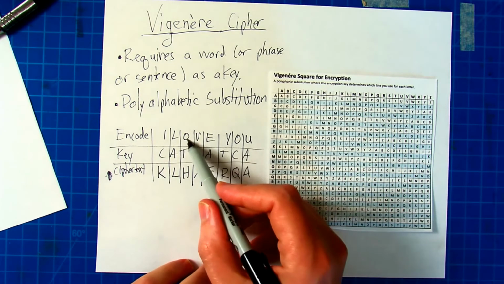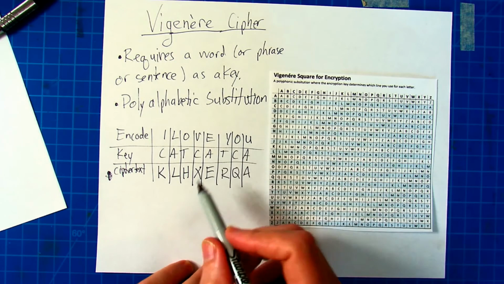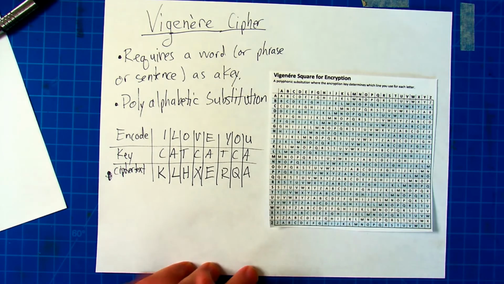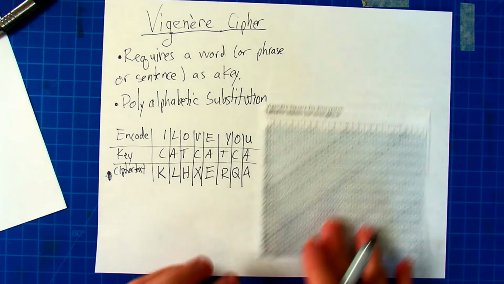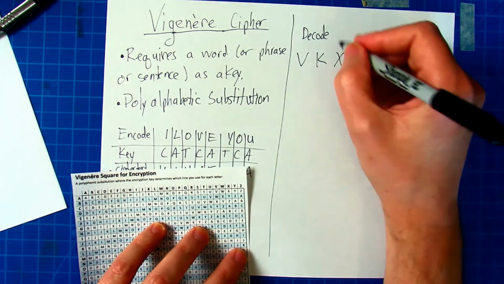And you notice here that there are two O's in the plain text message, but they go to different letters in the ciphertext, which is how you defeat frequency analysis. So to decode, just reverse the steps.